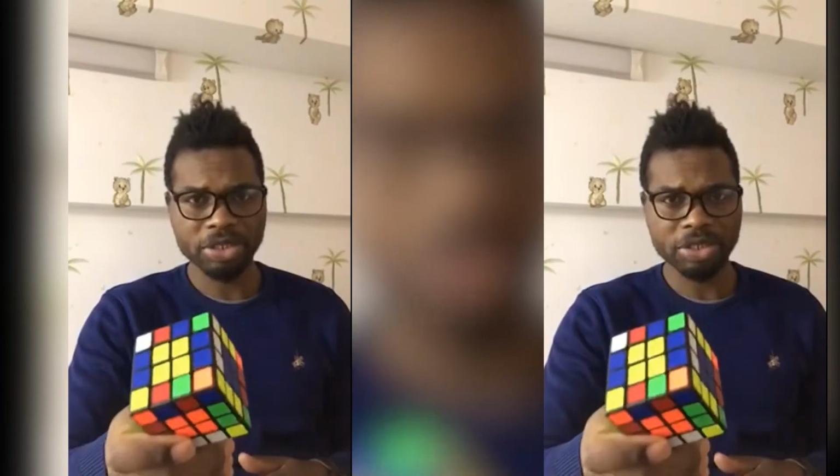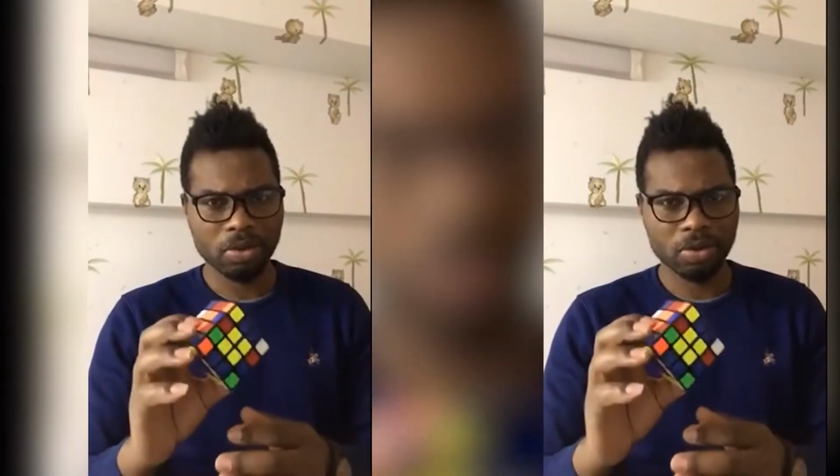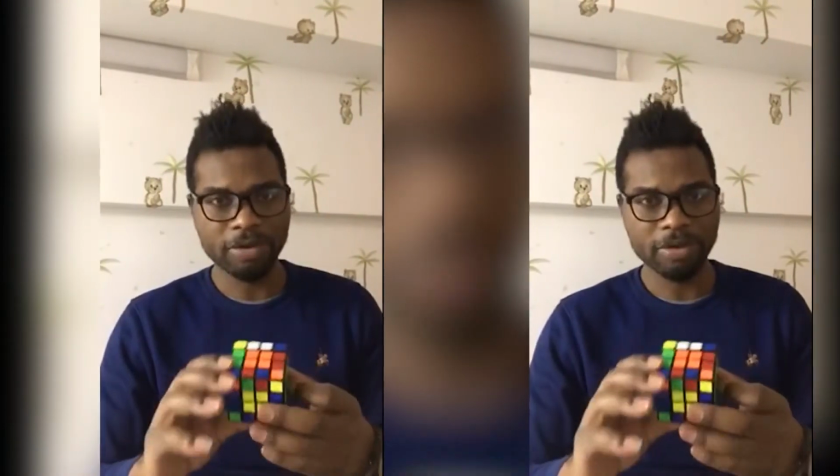Today we're gonna work with... seriously? No, we're not gonna work with this thing. What's this thing anyway? This 4x4 Rubik's Cube. Oh, okay, we're not gonna work with this thing.